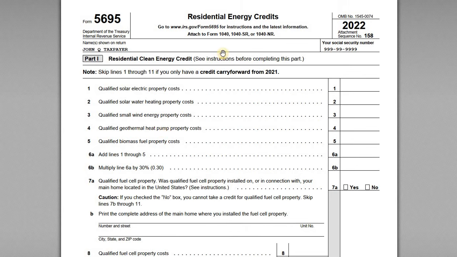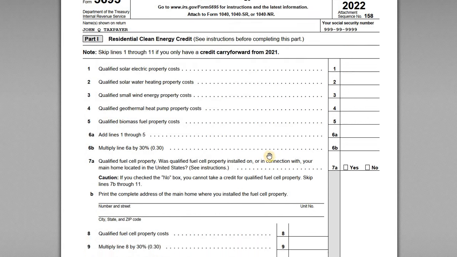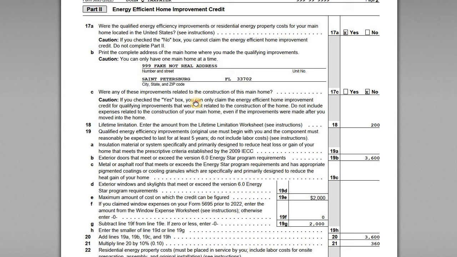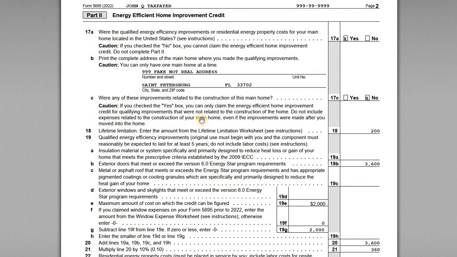Alright, for this video I wanted to go over the 2022 version of the Form 5695 for residential energy tax credits. So the form is separated into two parts. The first part is the residential clean energy credit, and then the second part is the energy efficient home improvement credit, and this is the one that we're going to focus on for this video.